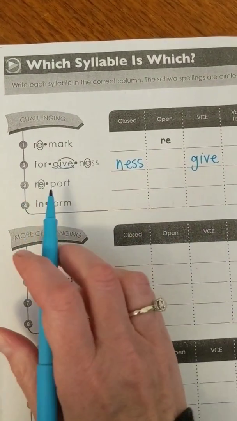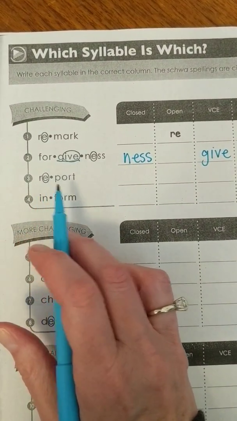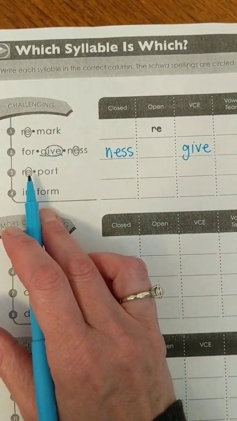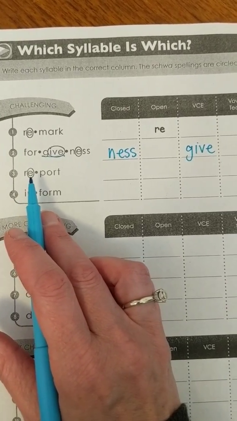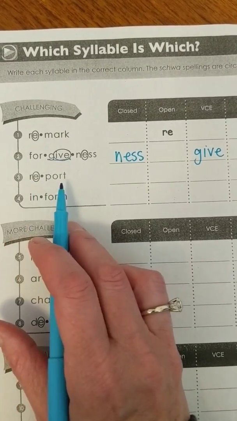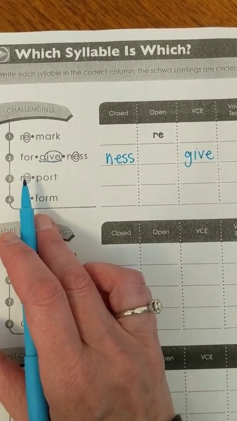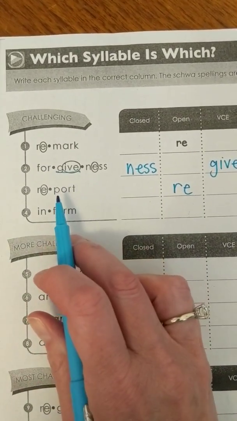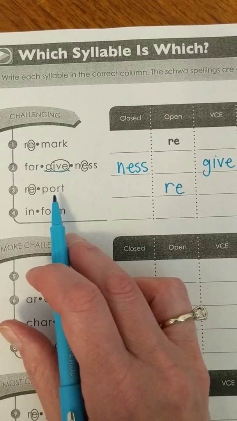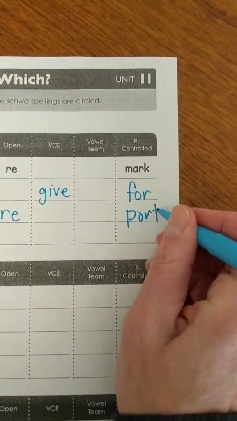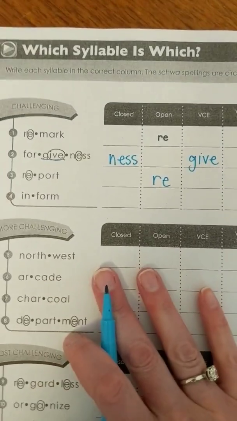So let's take a look at the next one. I have report. Well, I see this first one is flexing to the schwa, so it's going to say "ri." Or no, sorry, it's going to say "ra." Report. Okay, so even though it's flexing to the schwa, I still have a vowel without a consonant after it. So that RE is going to go here in my open syllable. And then I have port. Well, I see that OR in there, which tells me that's going to go over here in my R-controlled vowel. Sorry, it's a little hard to write without the paper staying put.